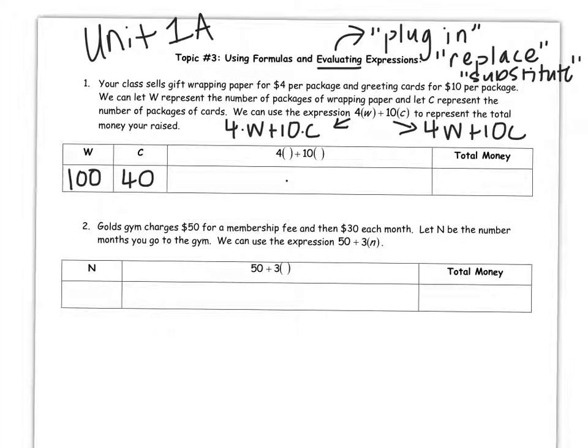Now, if we want to see how much money your class earned, we have to think about these two numbers and plug them into our equation. So our equation is 4. Instead of writing the letter W, I'm going to use this number that I said we sold. So 100. 4 times 100 plus 10. And instead of writing the letter C, I'm going to use the number 40.